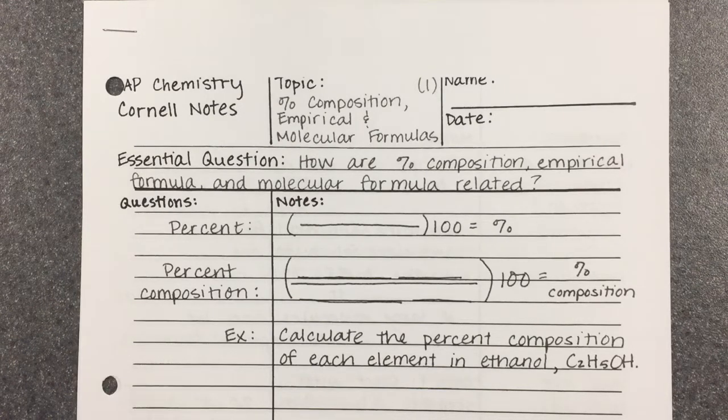At the end of this, I would like you guys to write a summary. It can be written on one of the notes pages. Probably on the front would be the easiest. And on the front of the first page, I want you to answer that essential question after we go through the notes, okay? So let's start with percent.